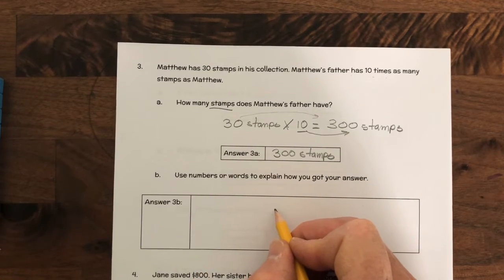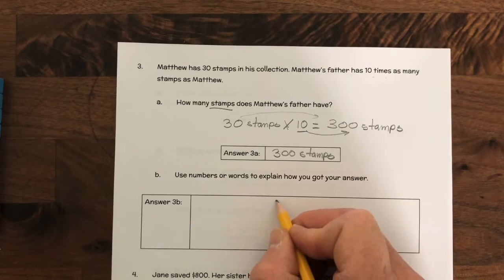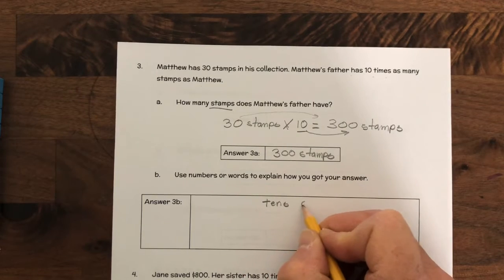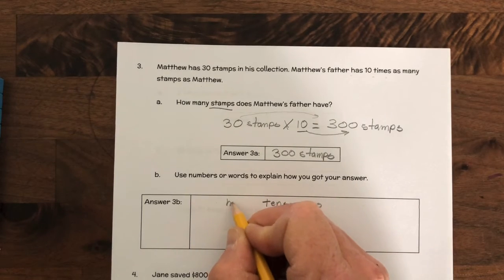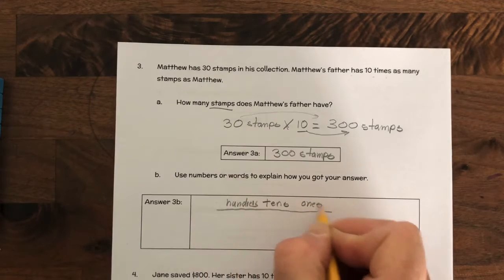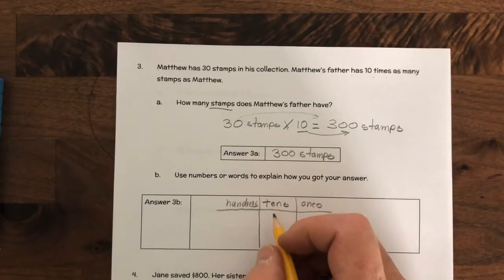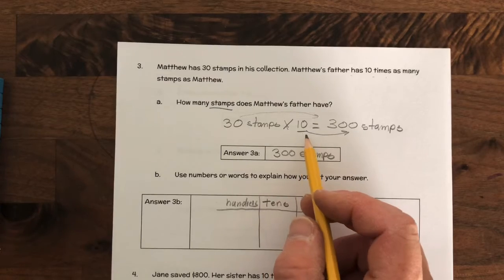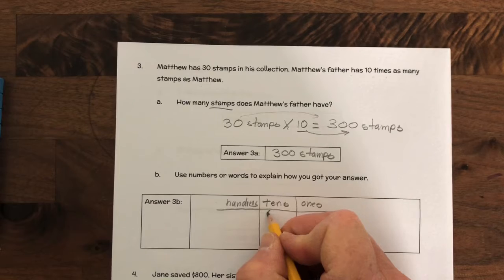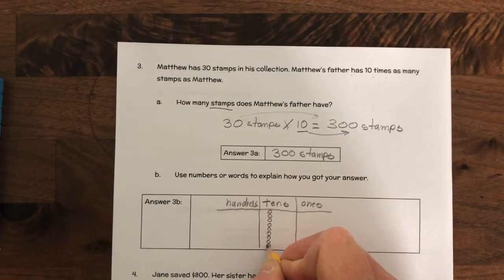stamps, okay, times 10. So if I have my tens place and my ones place and my hundreds place, okay? So I've got 30 stamps times 10. So what I could do here is show you what that looks like. 1, 2, 3, 4, 5, 6, 7, 8, 9, 10.